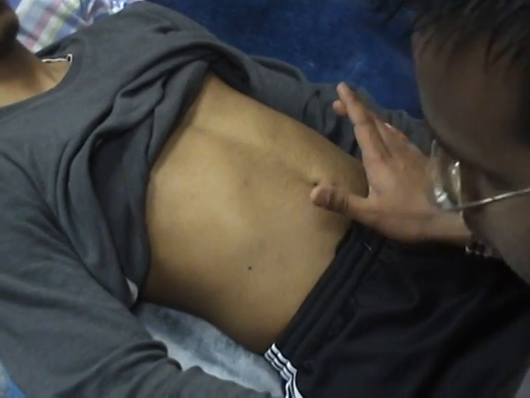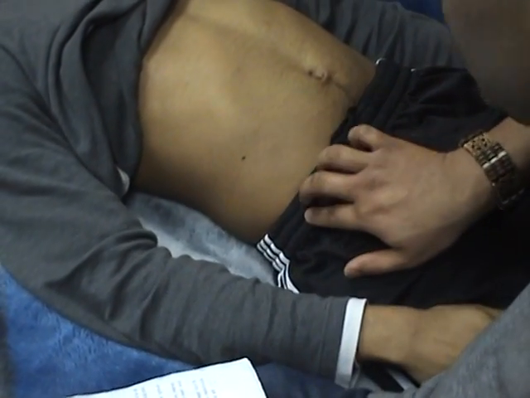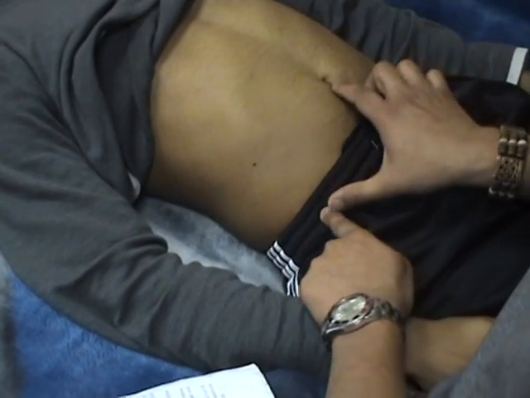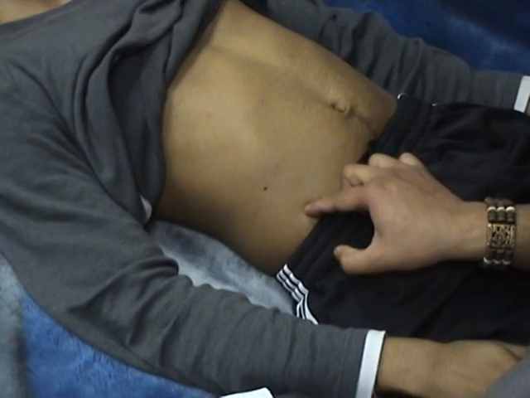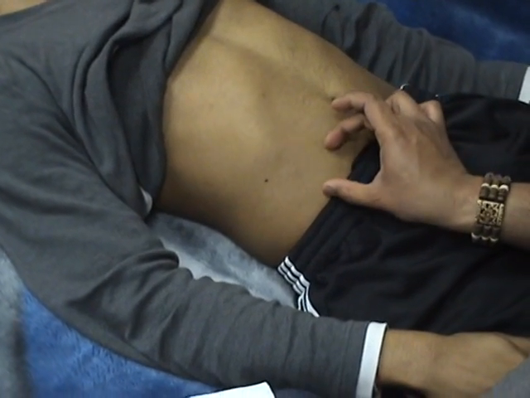Next, we check the Shchetkin-Blumberg symptom, which is usually checked at the McBurney point. Where is the McBurney point? You take the line from the patient's anterior superior iliac crest to the umbilicus, and you divide the line into three portions.